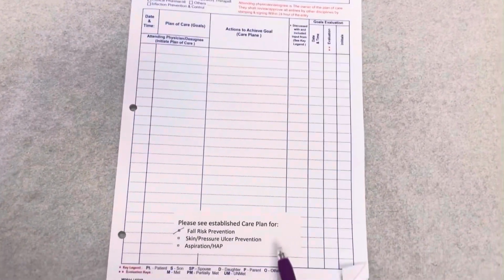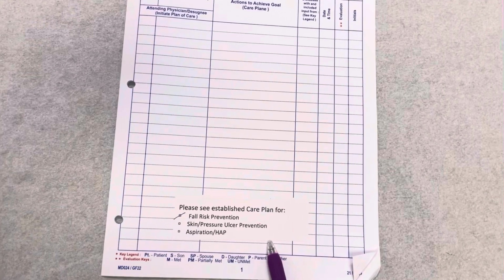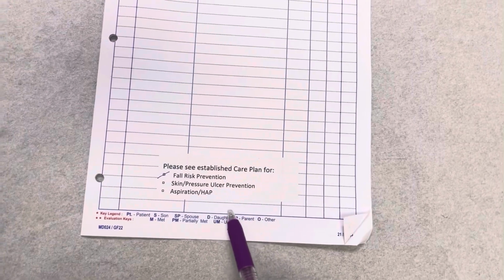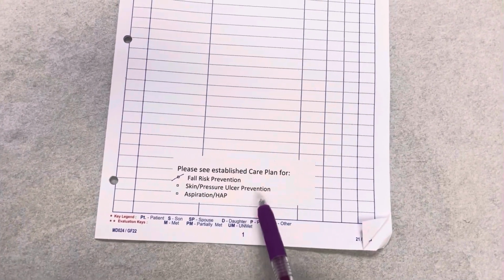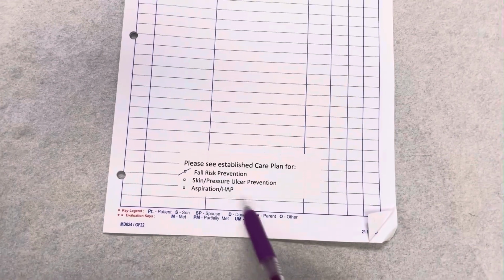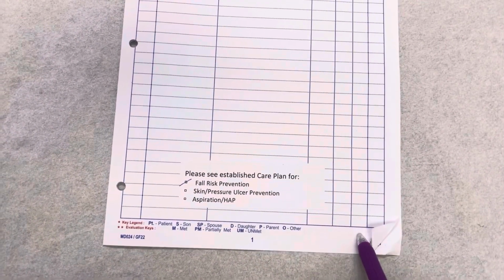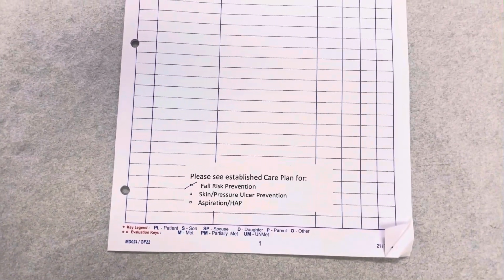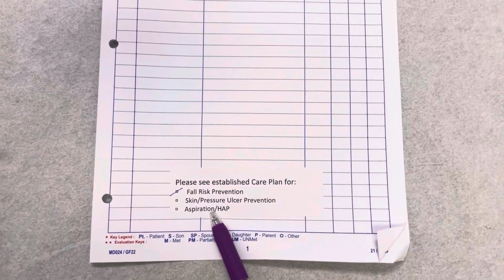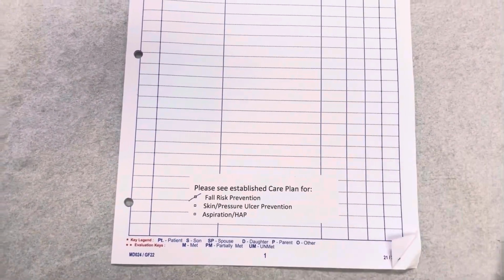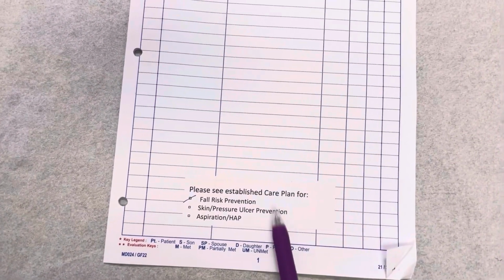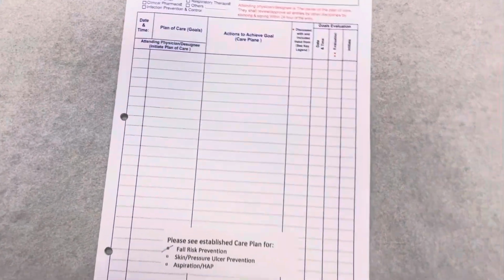Okay? Now, for all the nursing care plans, there is what you call a tracking sheet. This tracking sheet includes your fall risk, skin, and aspiration. You will tick these boxes depending on your patient's assessment. If it's geriatric, you can tick all these boxes. If the patient is post-op, you can tick this half, or it can also be fall risk. Or if your patient is pediatric, prone to aspiration and fall risks. So this depends on your patient's assessment or condition.